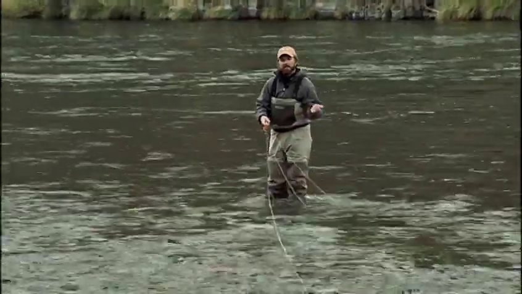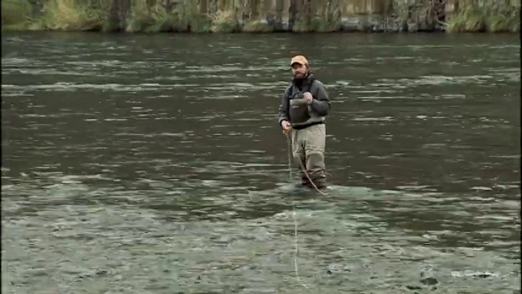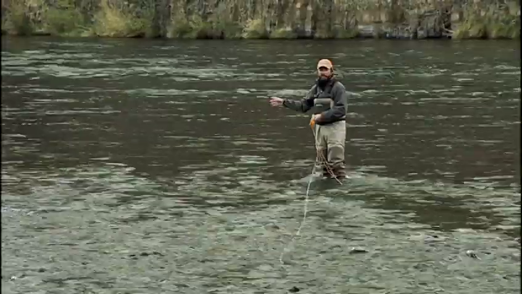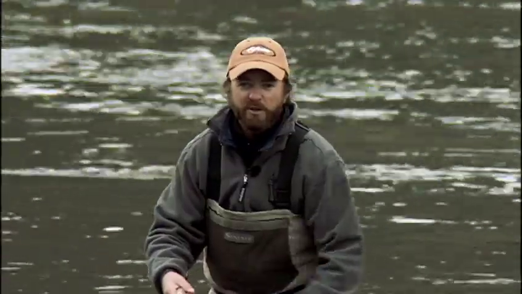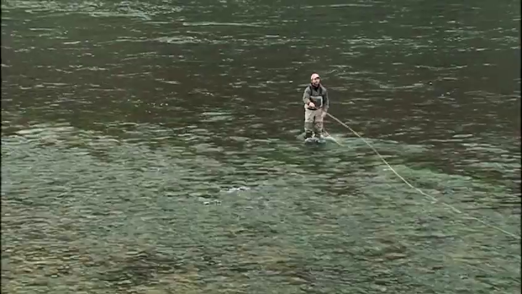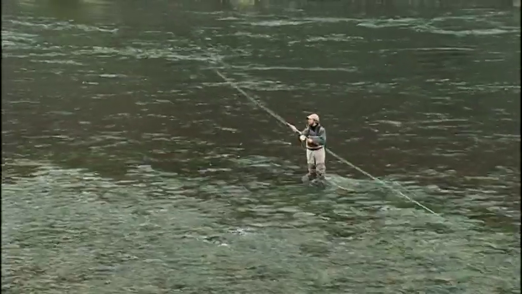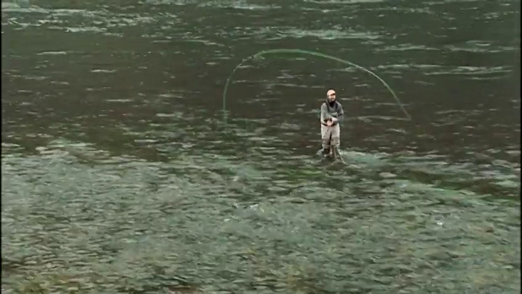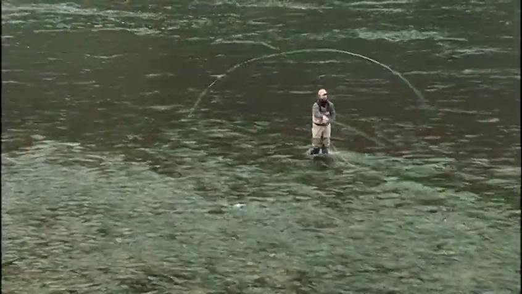Stage one, and the object of stage one, is to get the fly to splash down by our right shoulder. What we're going to use is the same moves we start with in a single spey. We're going to lift, sweep back into this position, and we want the fly to splash down right beside our right shoulder. This is a 4-stage cast.